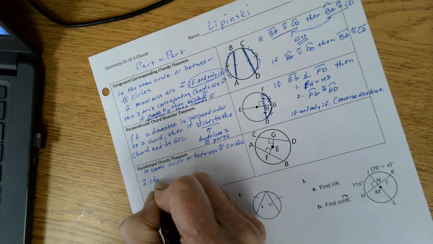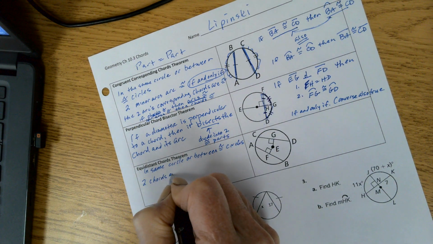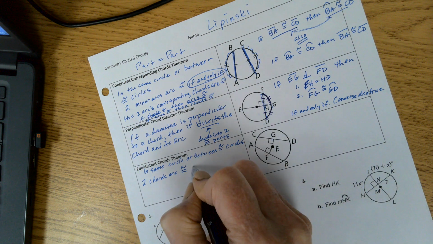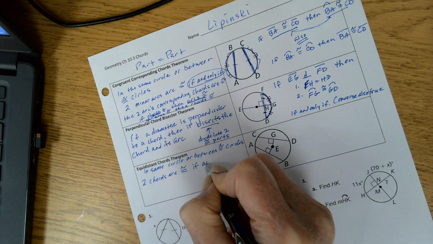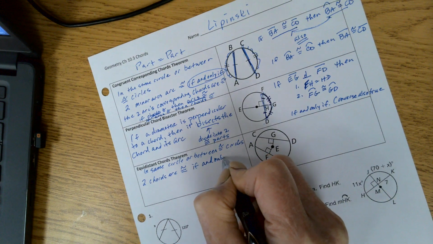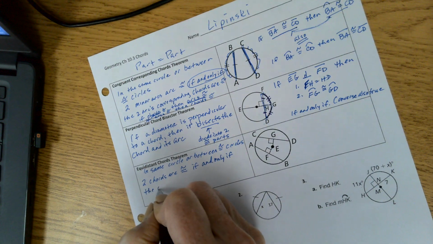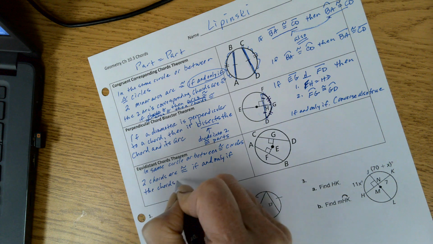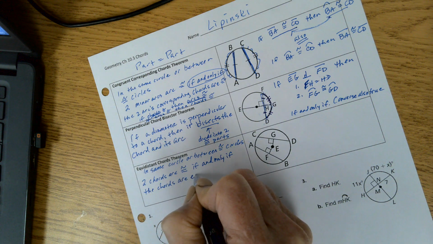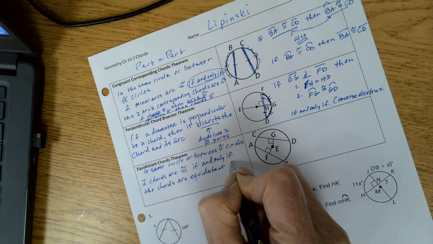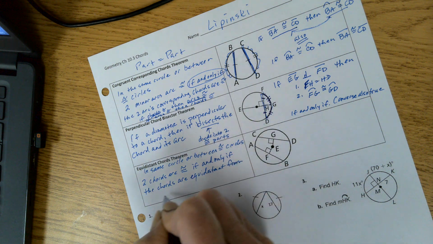Two chords are congruent. And I'm going to write if and only if because it's a biconditional. The chords are equidistant from the center.